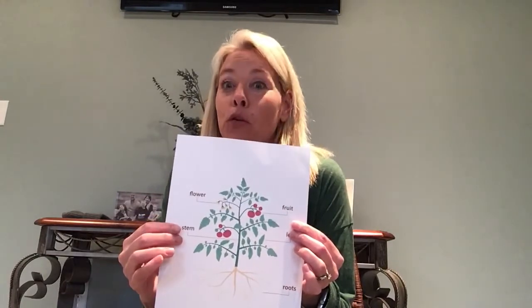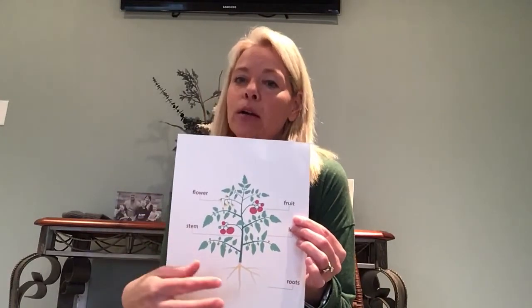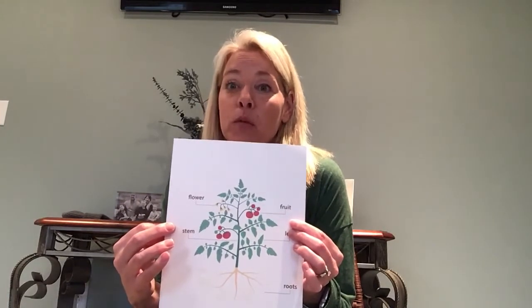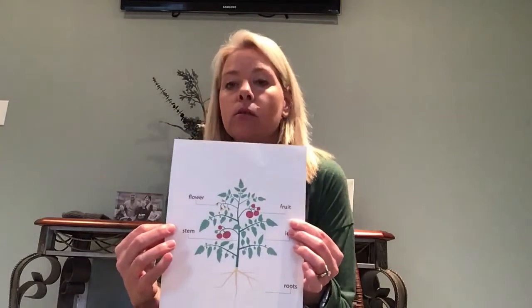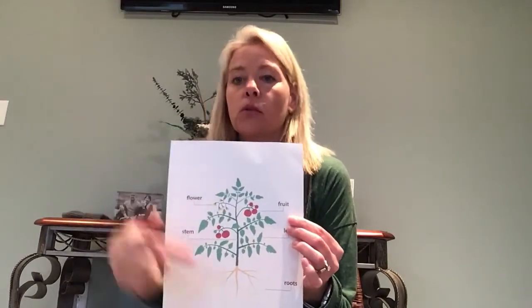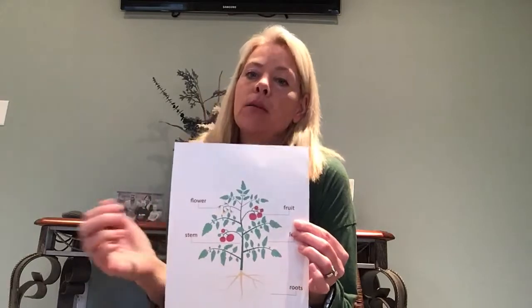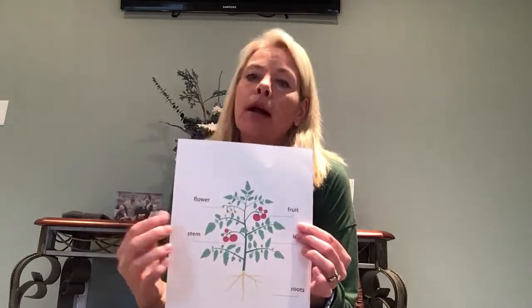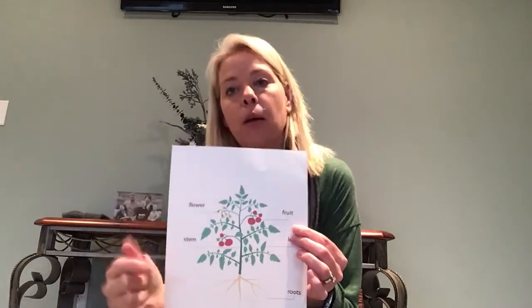Now, if it was a brand new tree, and it had just very weak roots that weren't very big yet, if it had a big enough windstorm, like a tornado windstorm, a plant might be lifted right out of the ground because those roots weren't strong enough to hold it down. But most roots are strong enough to keep that plant in the ground. That's the first job of the root.